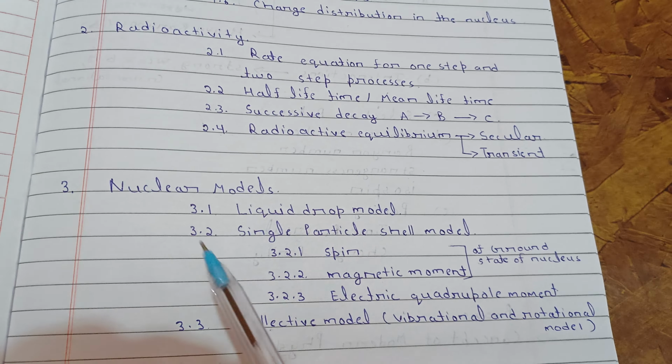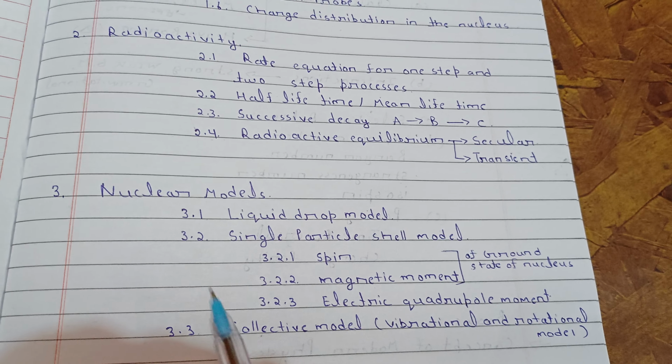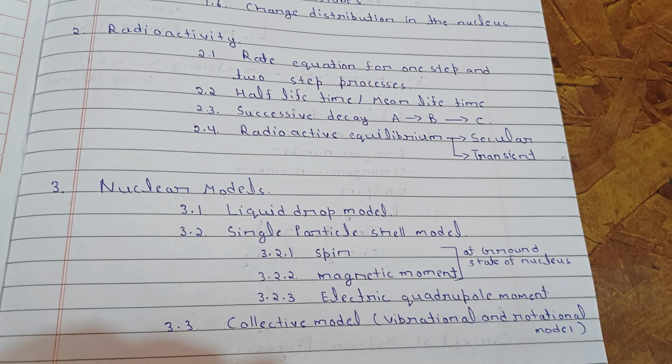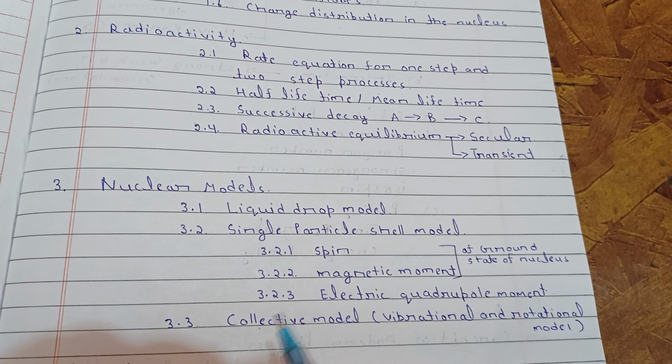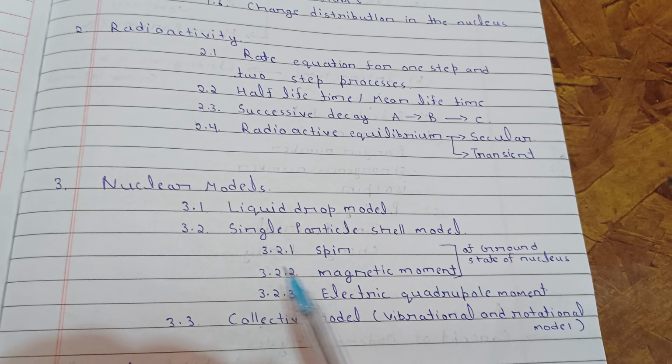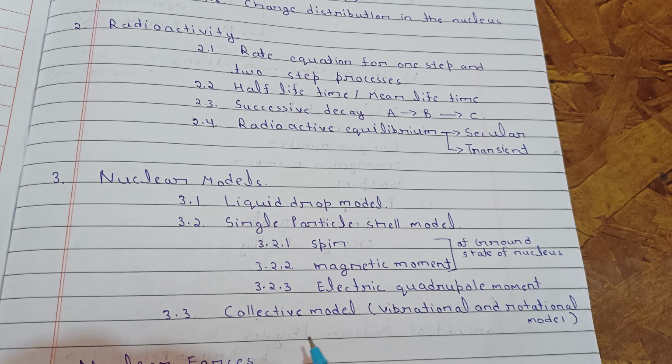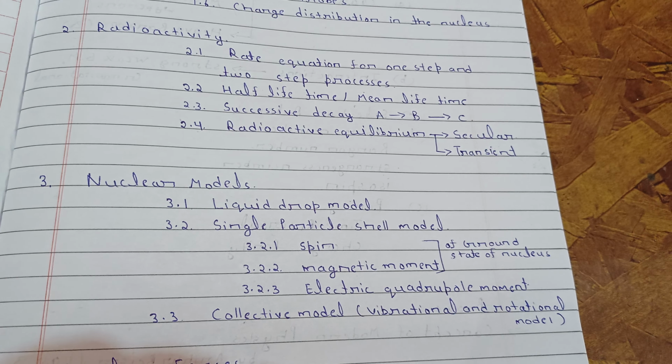And in the shell model we will see the spin, magnetic moment and the electric quadrupole moment of the ground state of the nucleus. And then there were some properties which weren't explained by the shell model itself. That's why there will be a third model, that is the collective model. It's a mix of all these. And inside we will see the vibrational and the rotational model.